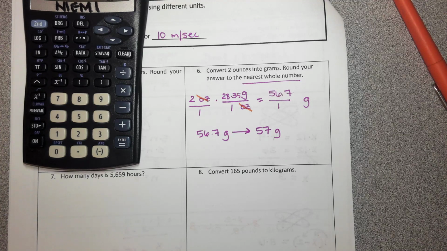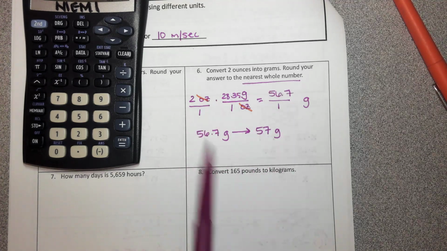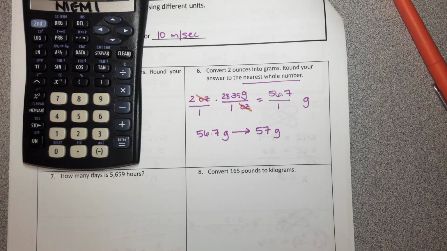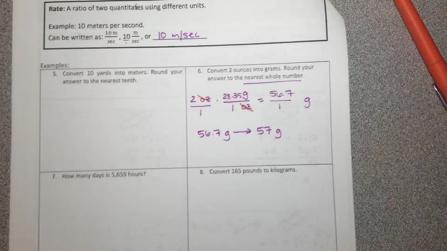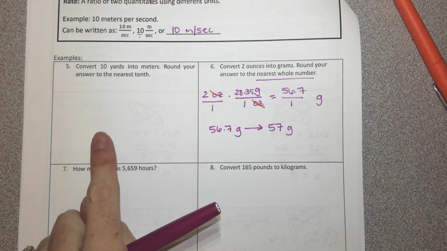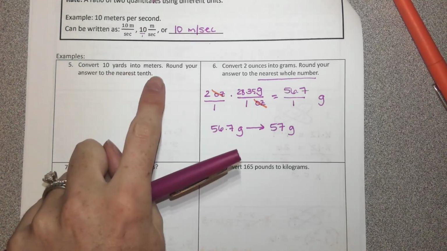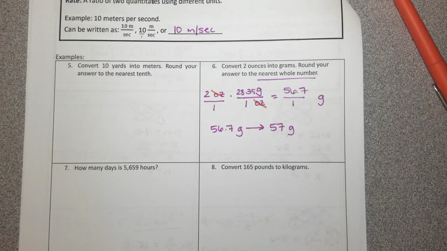All right. The Delta Math that you do next time, not today, is going to be a lot of these one-step conversions. So you're just going from one thing to the other. But you might also have something like number 5, where it says convert 10 yards into meters. Go to your conversion chart. Is there any direct route from yards to meters?